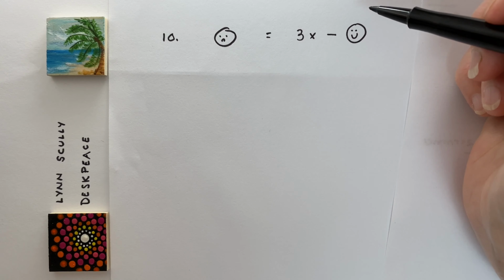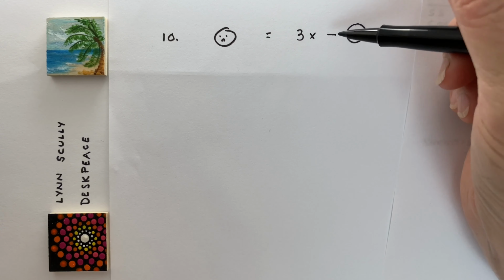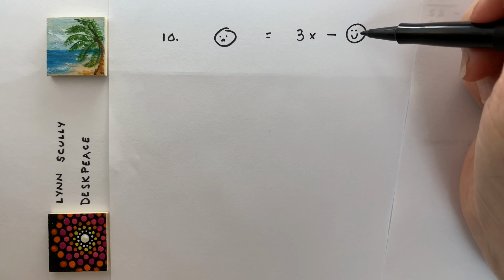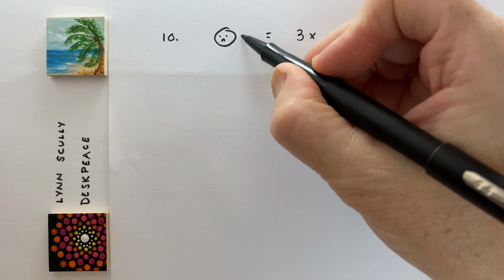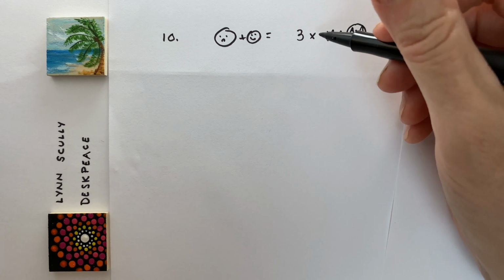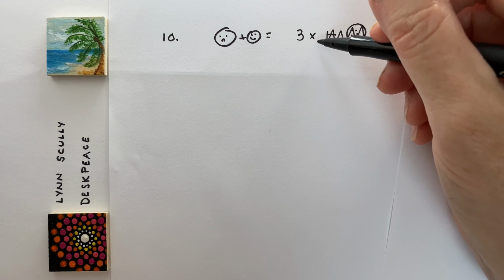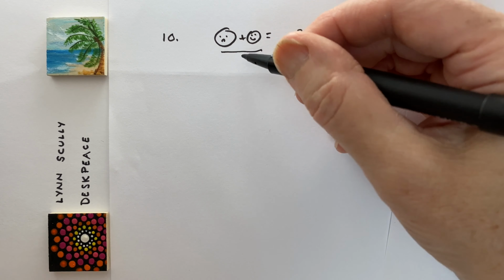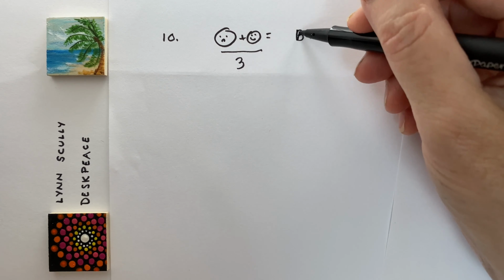Sad face is equal to 3x minus happy face. I want to get x alone. The happy face is attached by subtraction. Move it by addition to the other side of the equal sign. Now x is almost alone. 3 is attached by multiplication. Move it by division to the other side of the equal sign. And I'm done. Here are the practice problems that go along with this lesson.